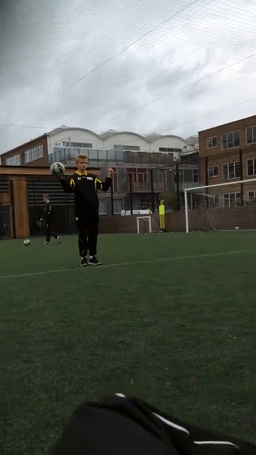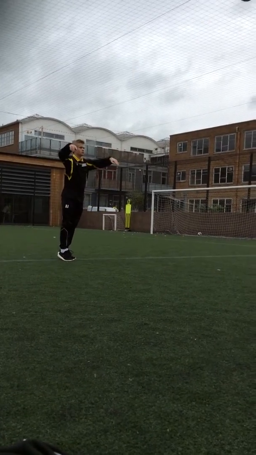Show when he leans back. Yeah, like that. Alright.